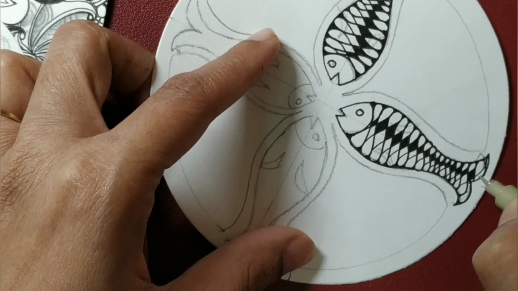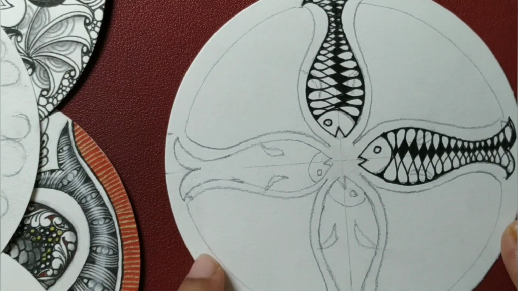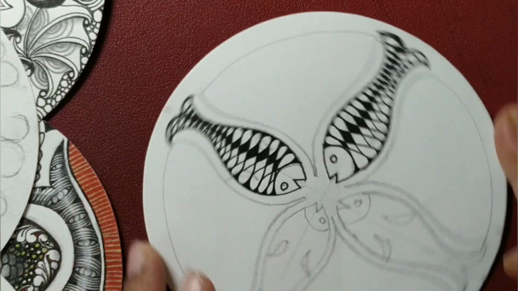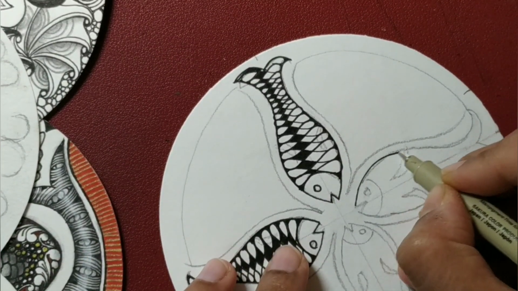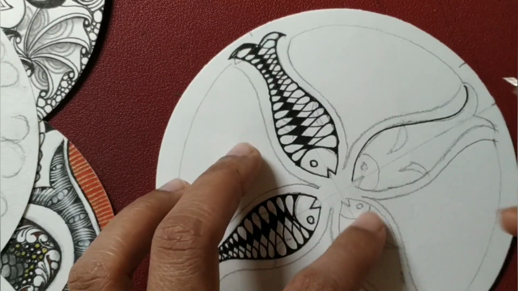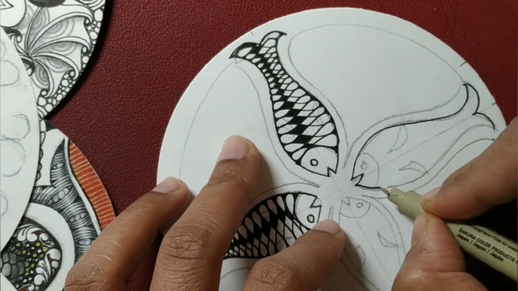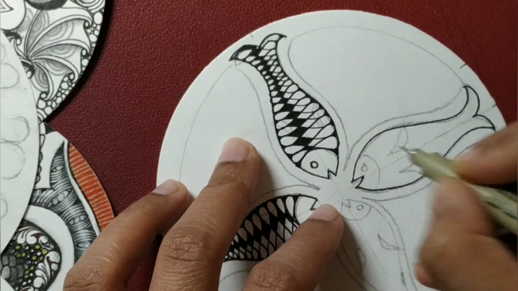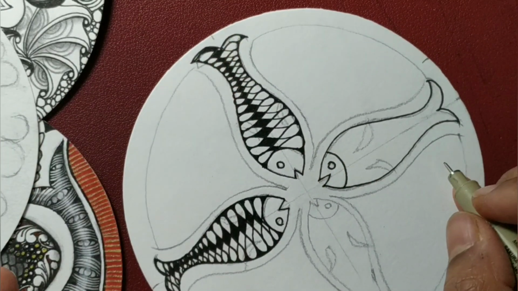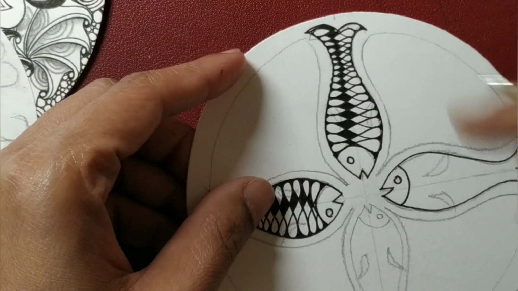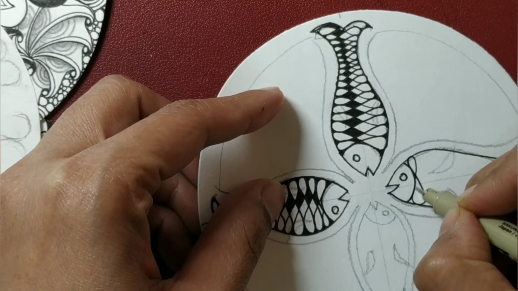Yeah, that's about it. Right, so these are two fishes. I'm going to do the rest of the two in exactly the same fashion. Outline it first. I've already shown I've kept the fishes pretty simple to draw, as is the case with Zentangle, simple strokes. Yeah, so again I will do the same exercise. Draw Echoism inside.